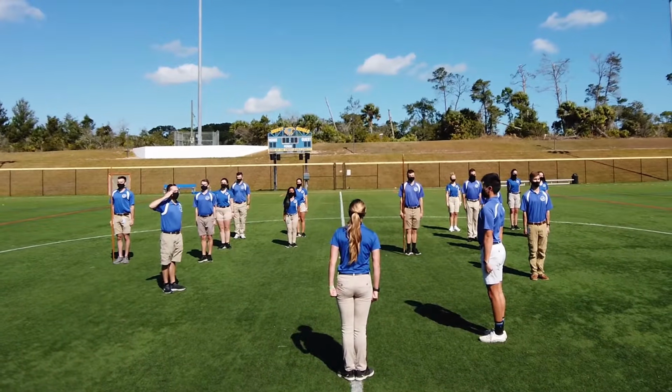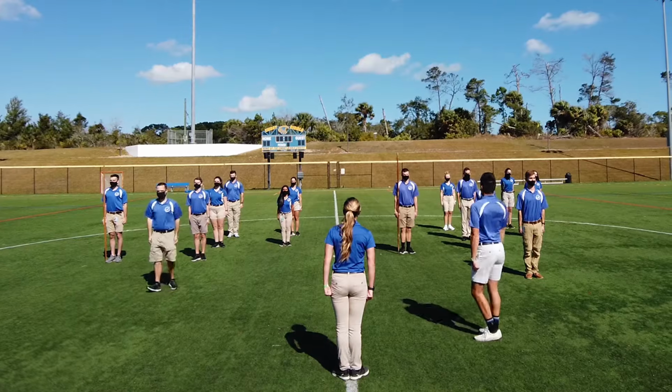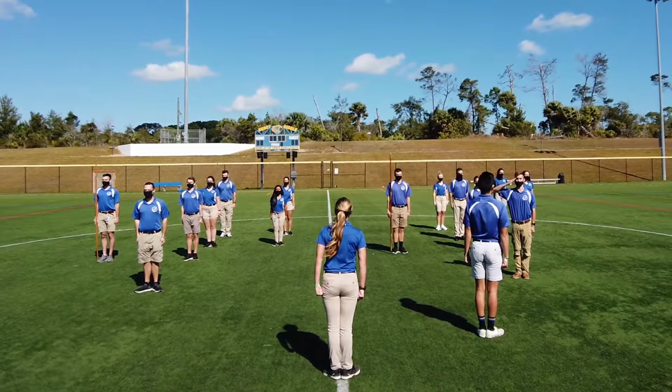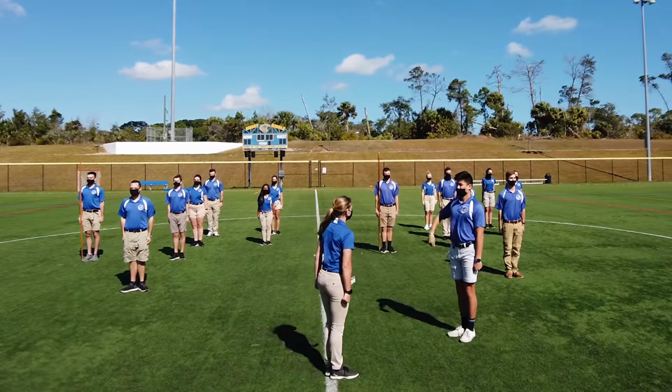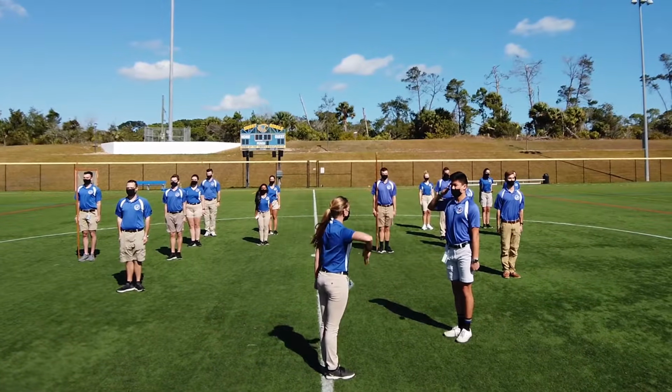Alpha flight, all present or accounted for. Sir, Bravo flight, all present or accounted for. Sir, all present or accounted for.